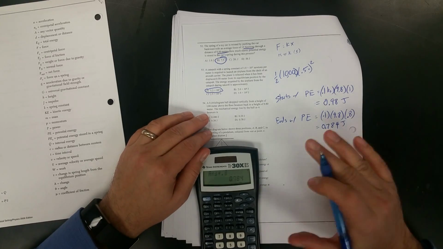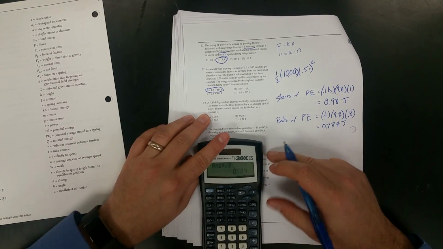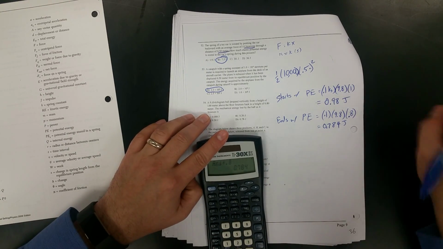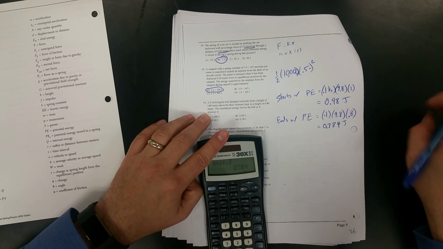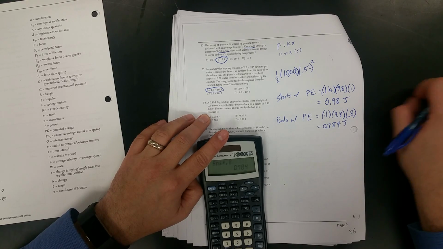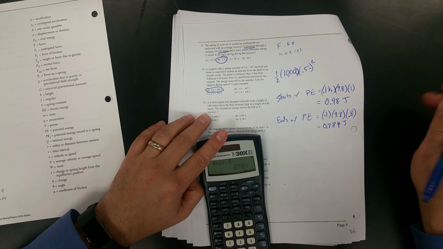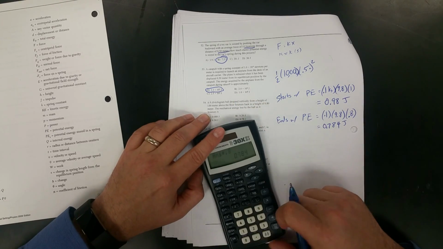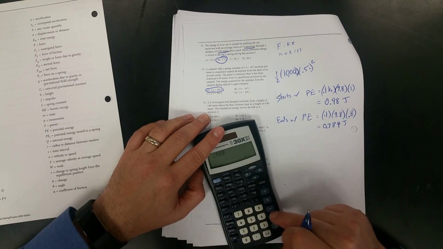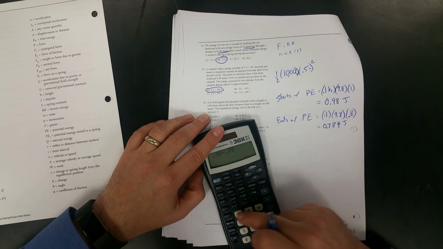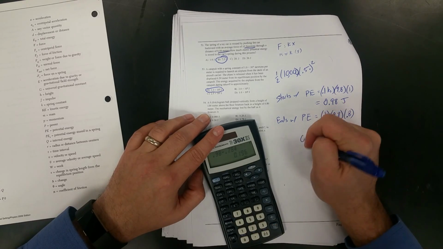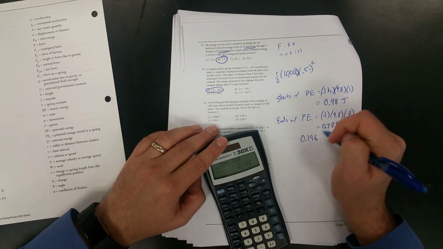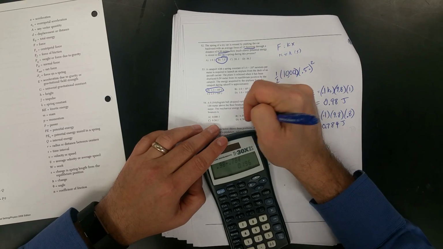it bounces. That energy doesn't just evaporate, it becomes probably internal energy. As the ball heats up, the molecules start moving in the ball, and the molecules start moving a little more quickly in the table or the floor, whichever it hits, the floor it looks like. So let's see, 0.98 minus 0.784. Subtract the two gets us 0.196, which is going to round up to 0.2 joules.